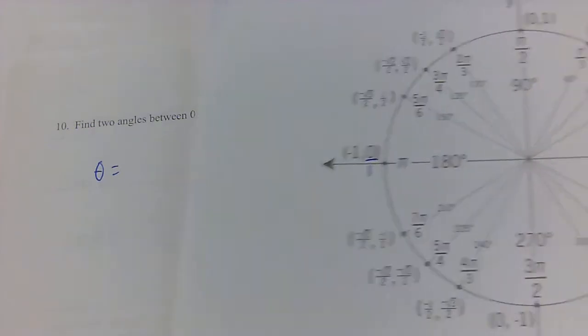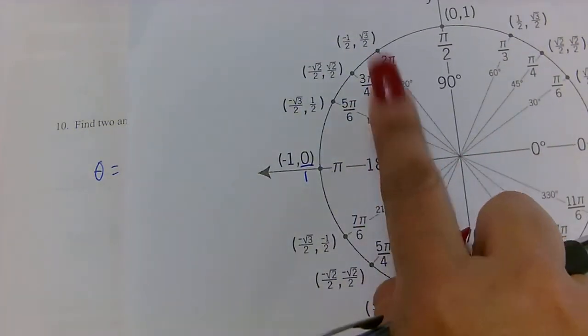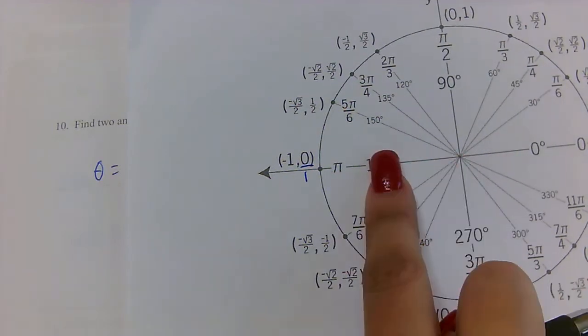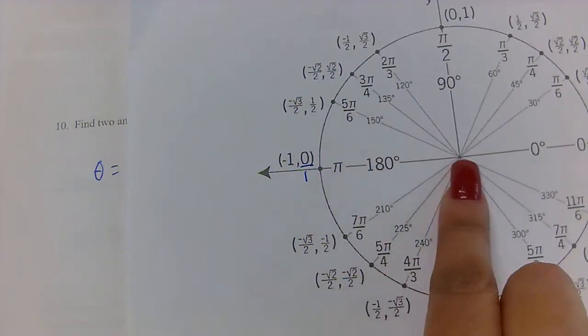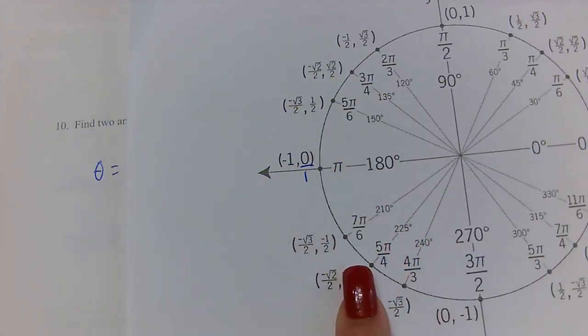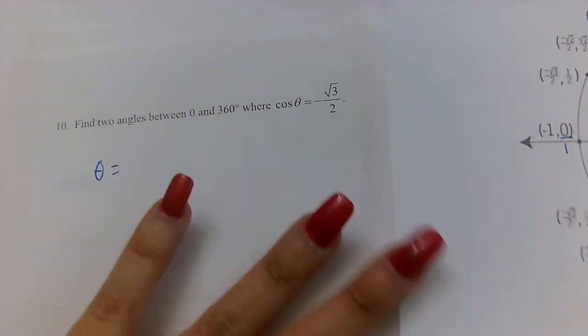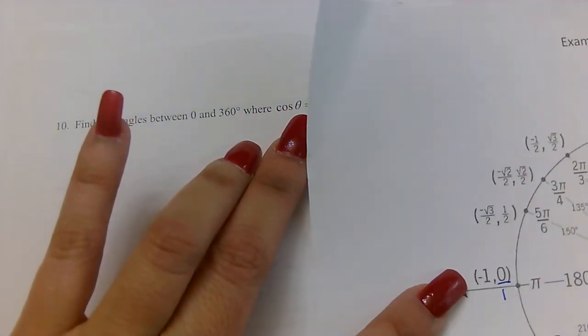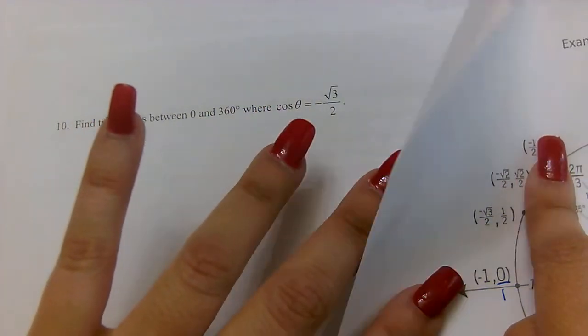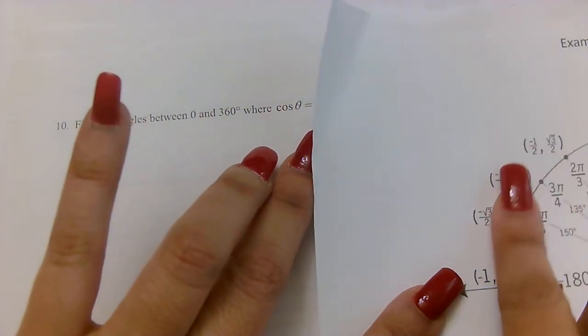If our x is negative, that means we're talking about quadrants 2 and 3, because in order to be in these quadrants, x is going to have to be negative. Y can be positive, y can be negative, but x is the one that's negative. So what we're going to do is just look for this value in quadrant 2 first. Where is negative square root of 3 over 2?